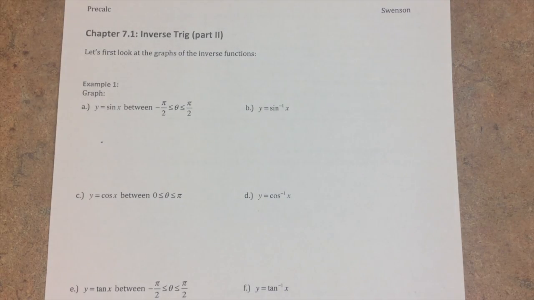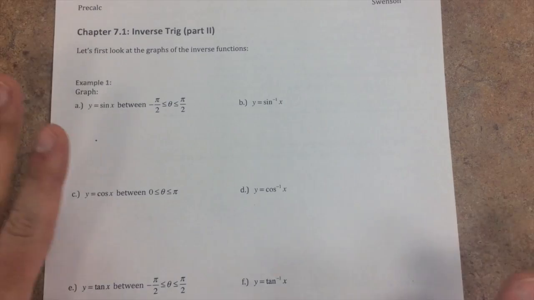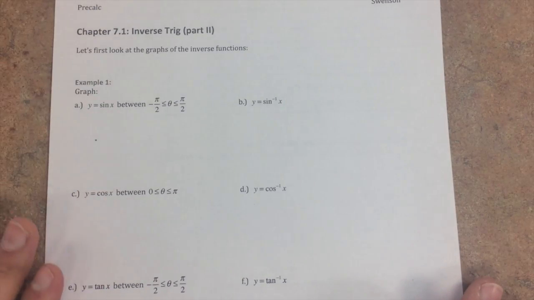The second part of 7.1, we're going to do a little bit more with inverse trig functions, and it may have seemed a little confusing or we were going too fast at the end, so this section is really meant to give you a little more clarification on why inverse trig functions and their domains are so specific. And we'll actually be able to do a lot of these by hand, just by knowing where these two different functions exist.